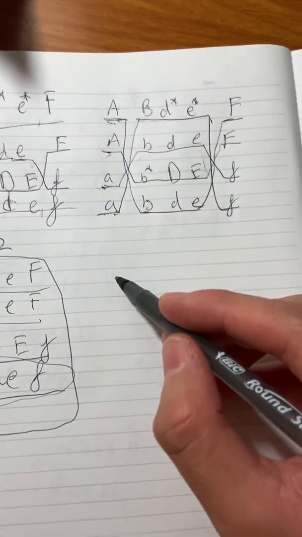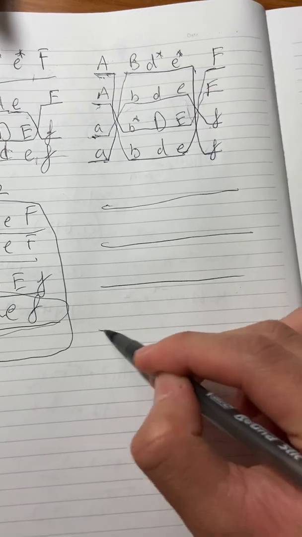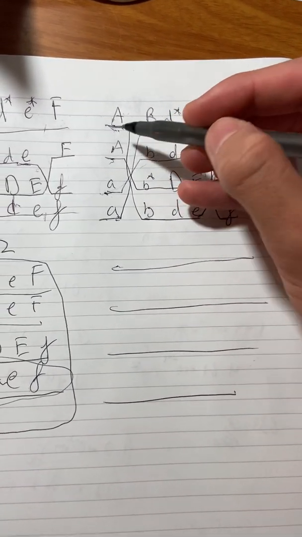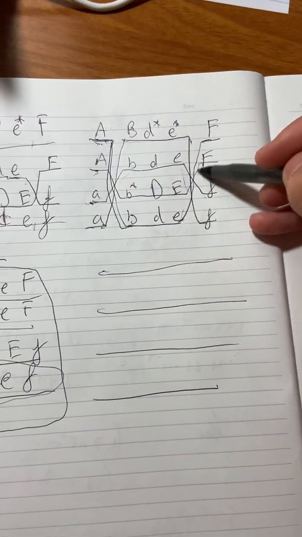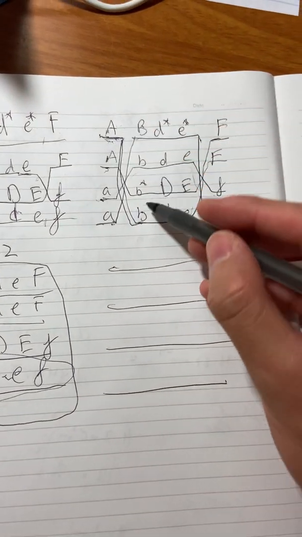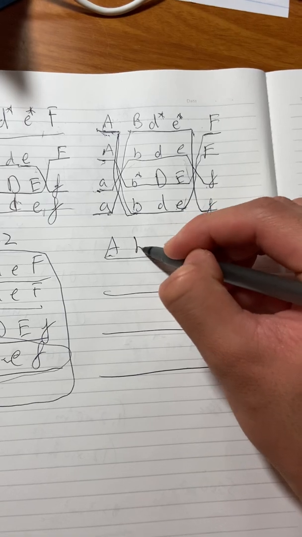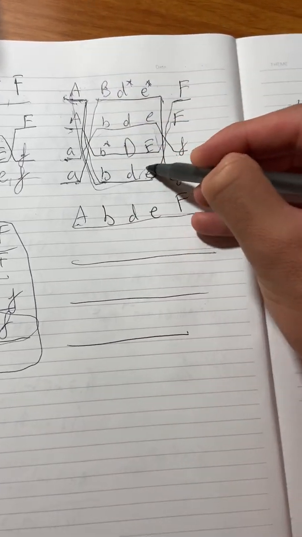I'm going to draw my 4 lines of finished DNA, and I'm going to start at the top and read sequentially in the order that the strands are connected, right? So if you look, this strand is connected here, and this strand connected here. So it goes A, B, D, E, F. That's the final order. A, B, D, E, F. Because I'm following that loop.